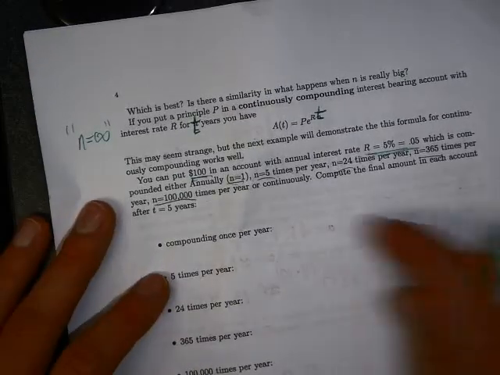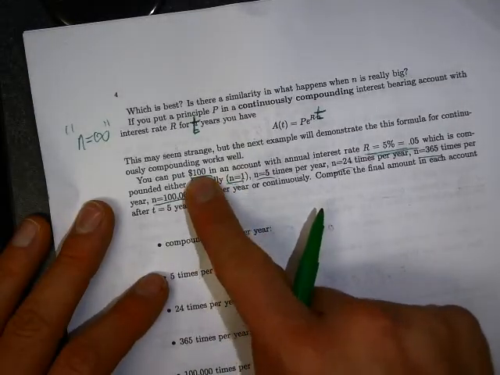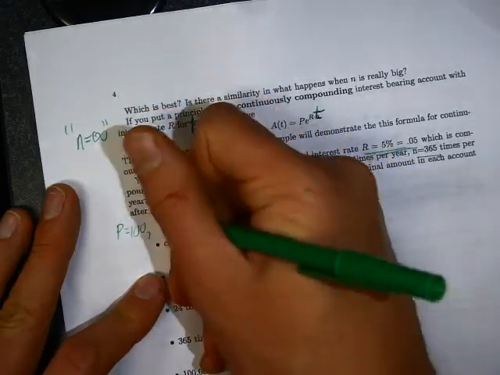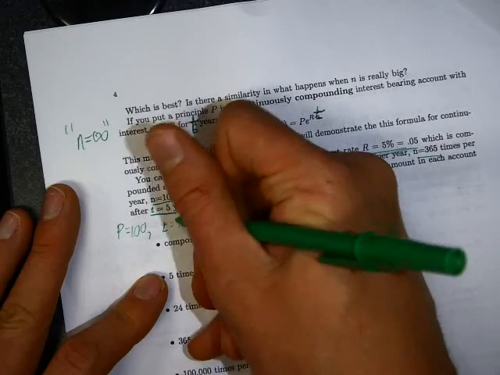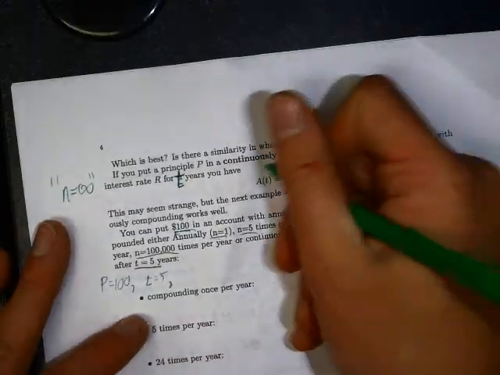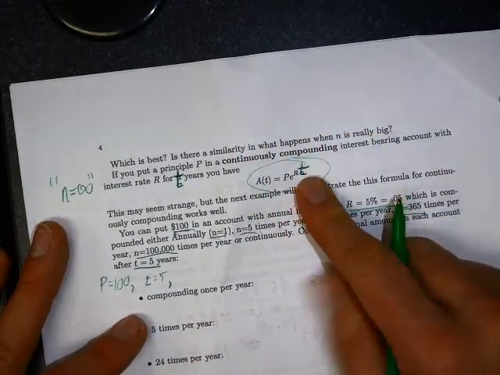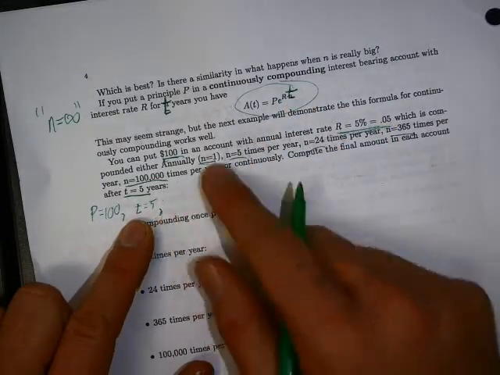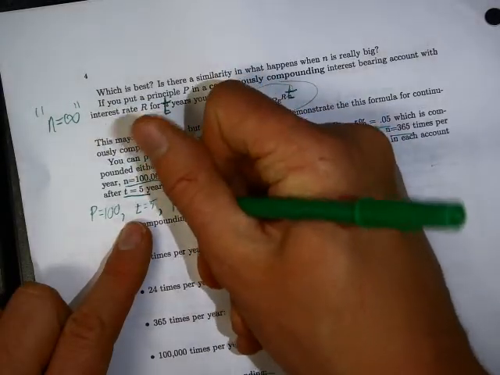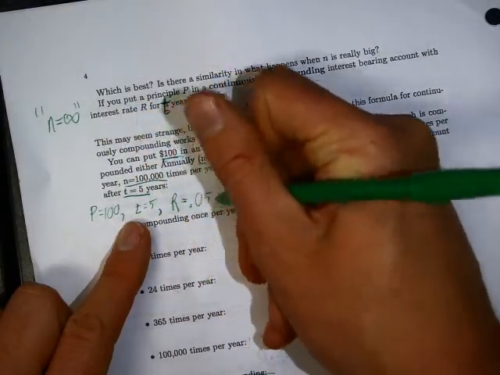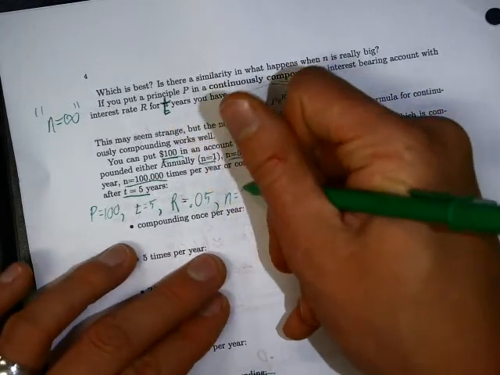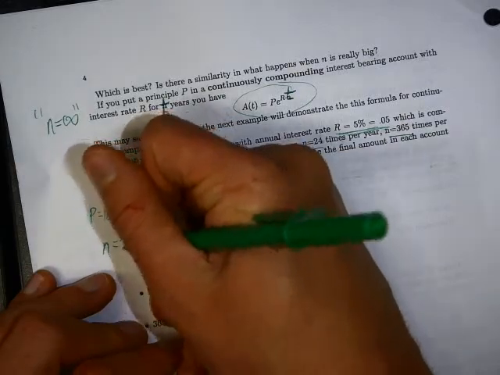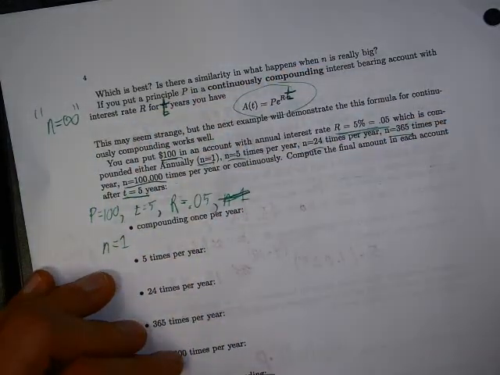So let's go ahead and do it. I've put P equal to $100, so P is 100. I'm putting it in for 5 years, so t is 5. I'll point out this typo again: that n in the superscript should actually just be a t. In all of these examples, r is 0.05. In this first example, n is 1. I'll compound once per year.